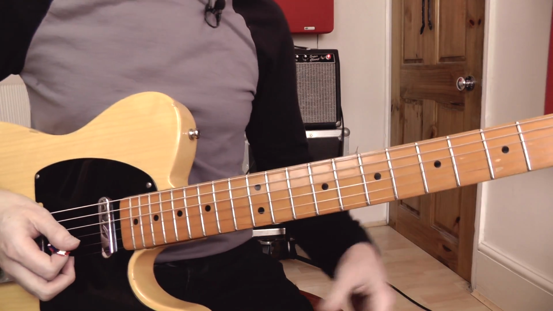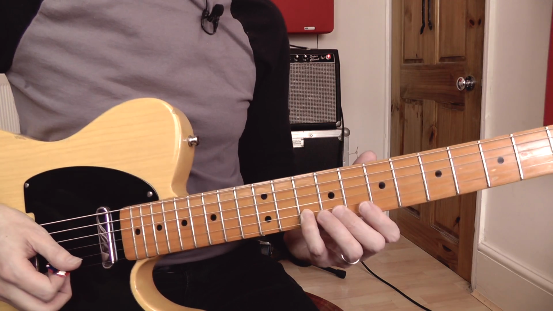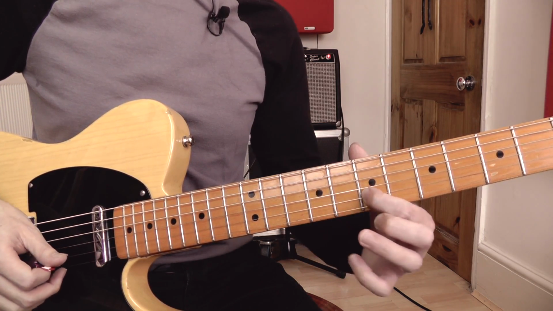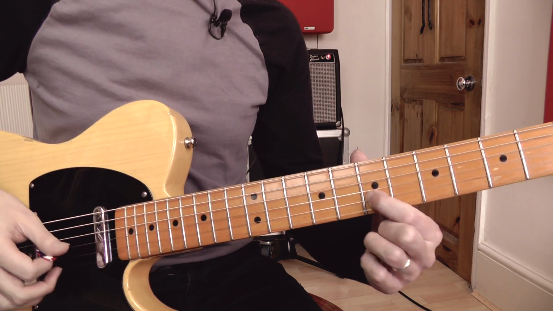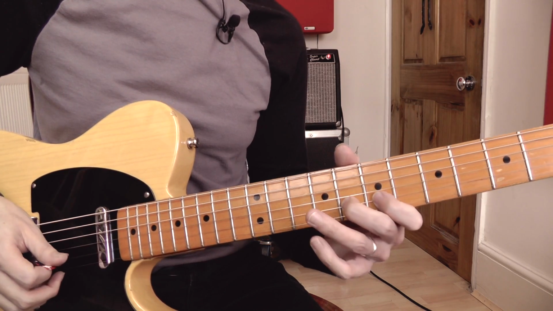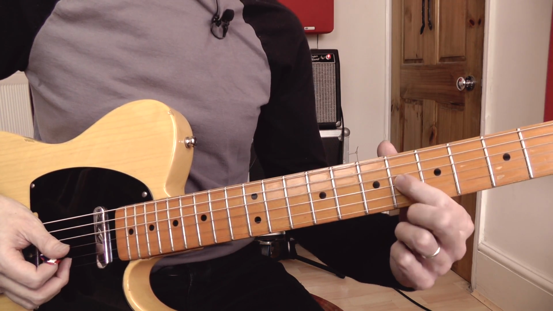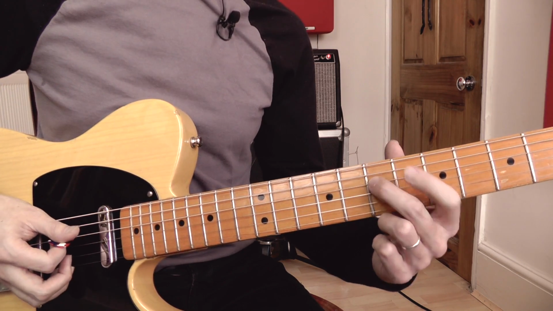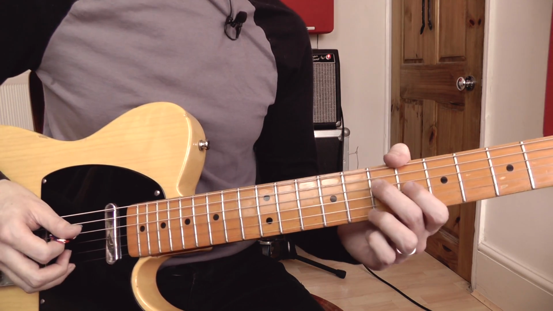So again, exactly the same idea. This time I'm starting from the A note, 10th fret on the B string. I'm coming down the scale. So that's A, G, F sharp. Open E string there. Then I've got D, C sharp and an open B. I've got fretted A and an open G.